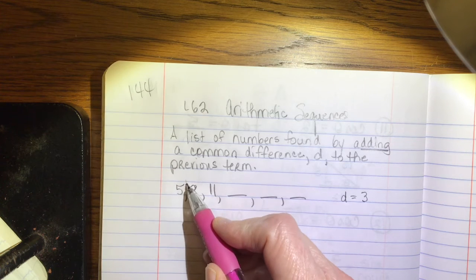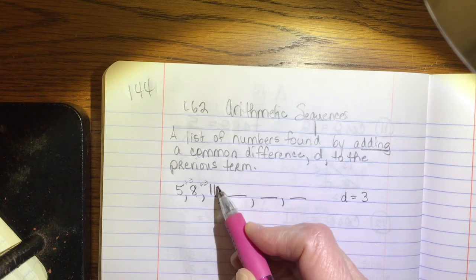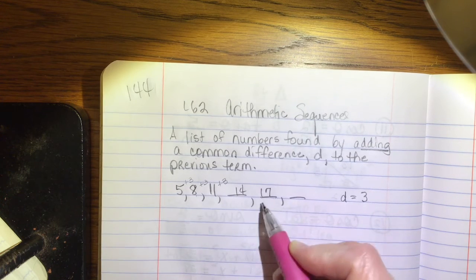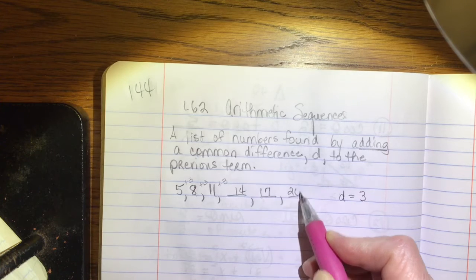So if we add 3, we get 8. Add 3, we get 11. Add 3, we get 14. Add 3, we get 17. And add 3, and we get 20.